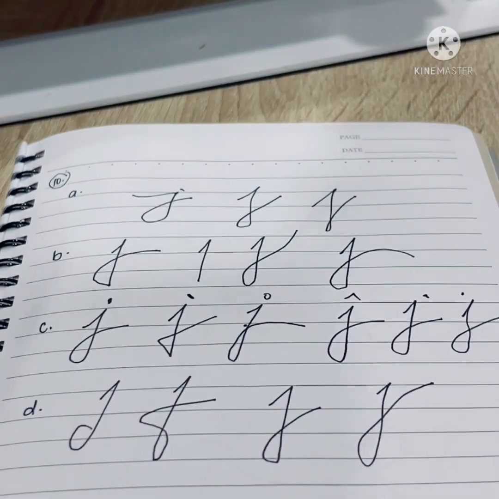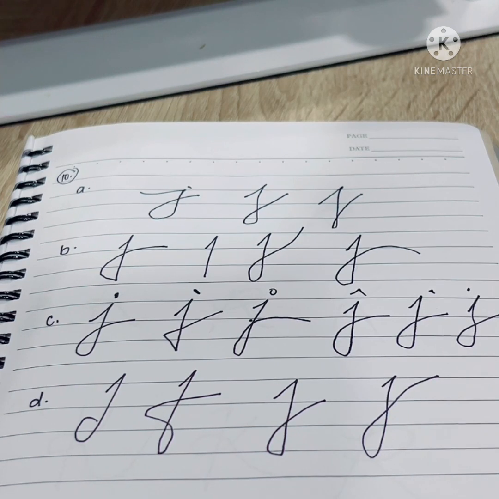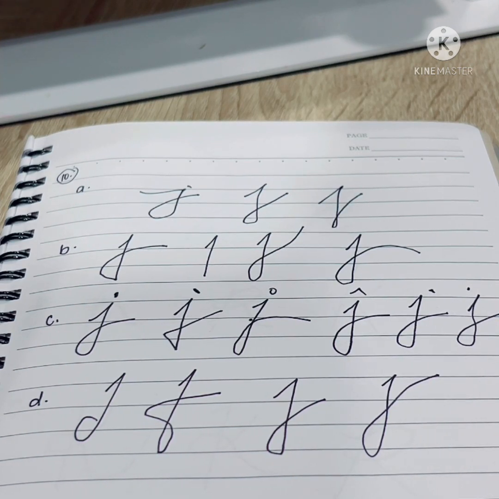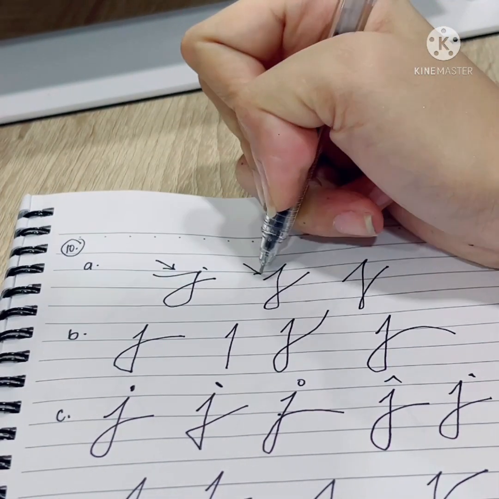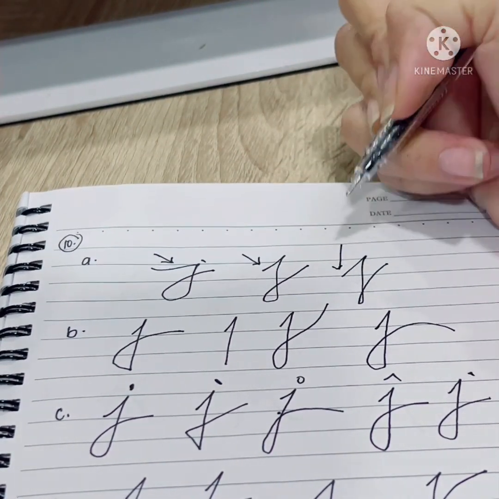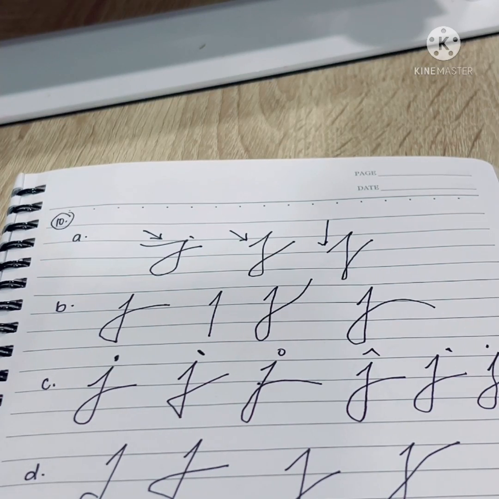Number 10. Examination of small letter j. A. Is there an initial upstroke? If so, examine in the manner already described. B. Is there a final stroke?